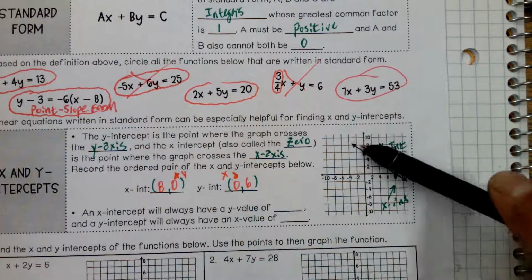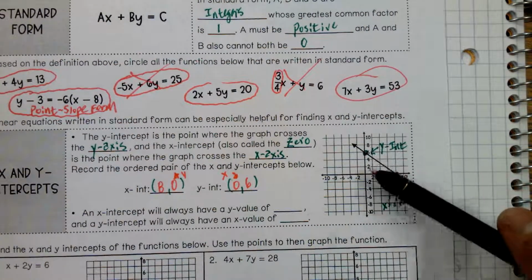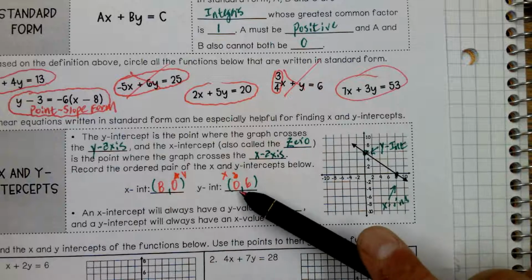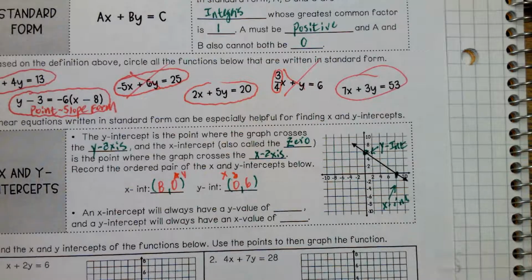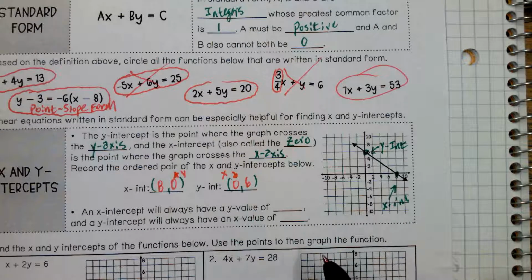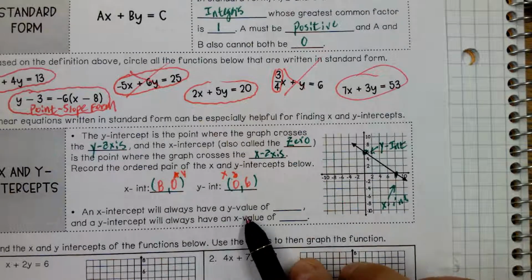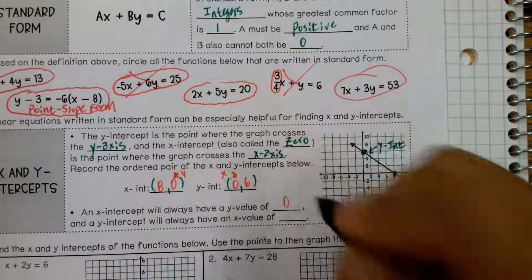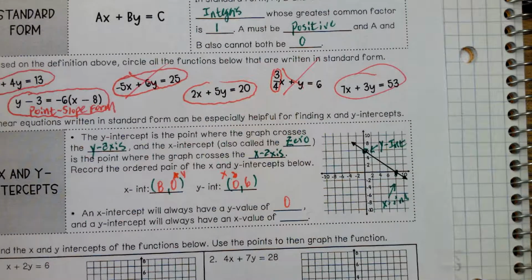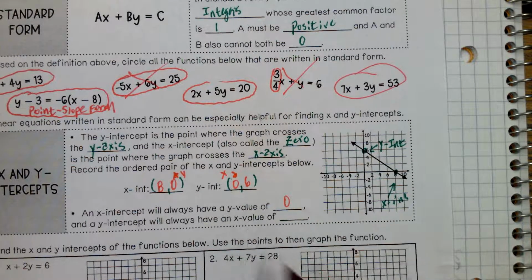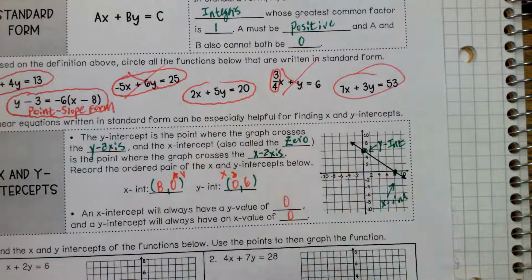If you have a line or graph crossing the y-axis, that means your x value is 0. Okay, so that's the next part. An x-intercept will always have a y value of 0. A y-intercept will always have an x value of 0.